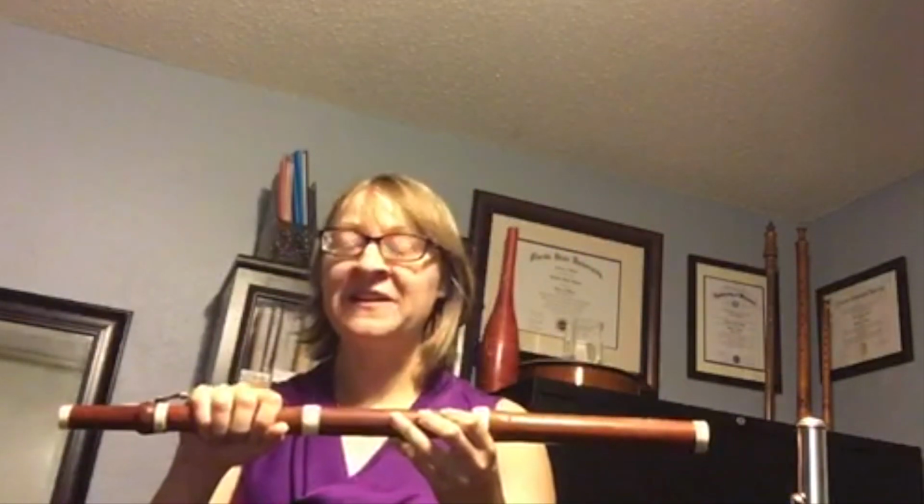I first started playing this instrument when I was working on my doctorate at Florida State, and although I didn't have a very good experience with it in the beginning, I took much more interest in the recorder, which finally, a decade later, brought me back to this instrument, which I have really grown to adore.